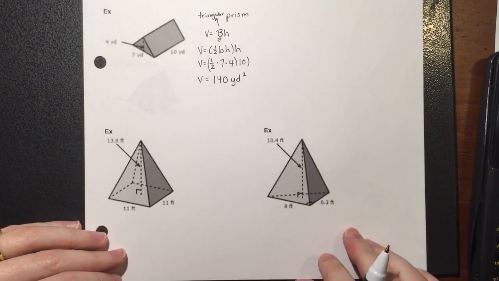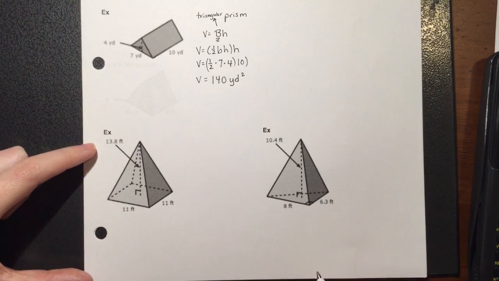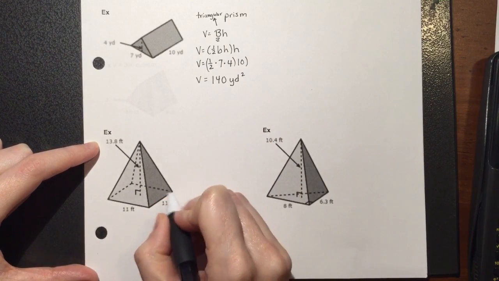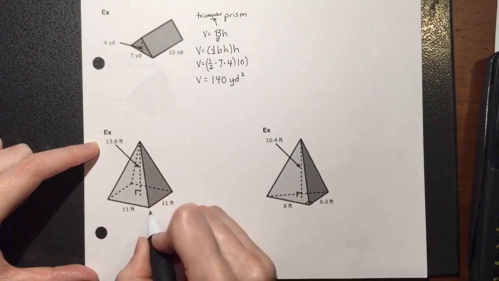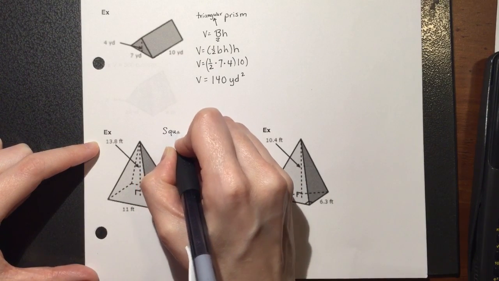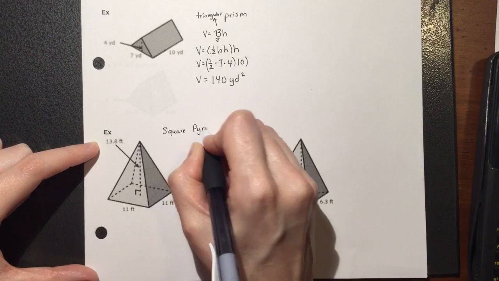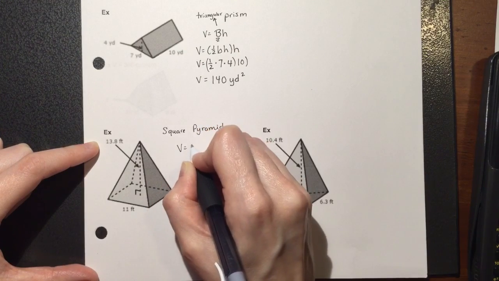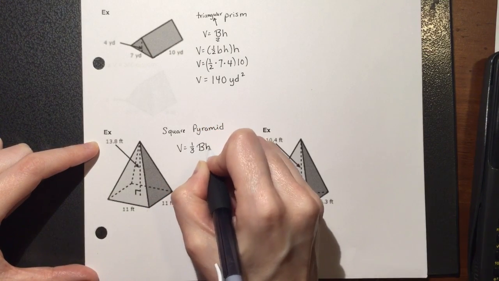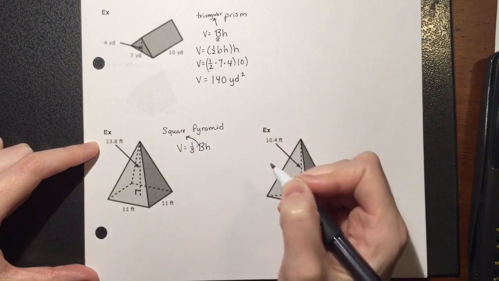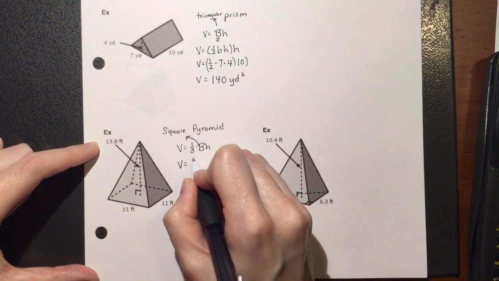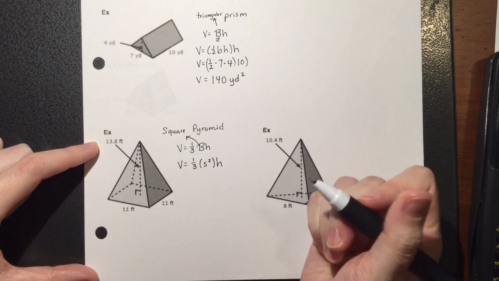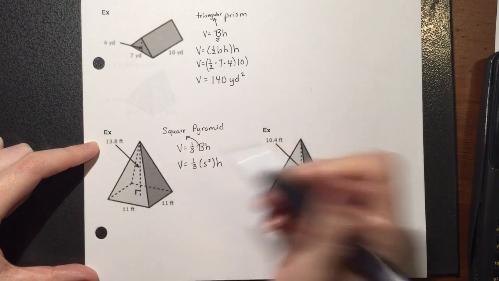Now looking at some pyramids, the first example that they give us, we look at the base and we notice that the base has the same exact sides. So this is going to be a square pyramid. So by knowing that we have a pyramid, volume is going to be equal to 1/3 times the base times height. We've said that the base is a square, so area of a square, 1/3 times side squared times the height of the pyramid. And when you're looking for the height, this needs to be a 90-degree angle.